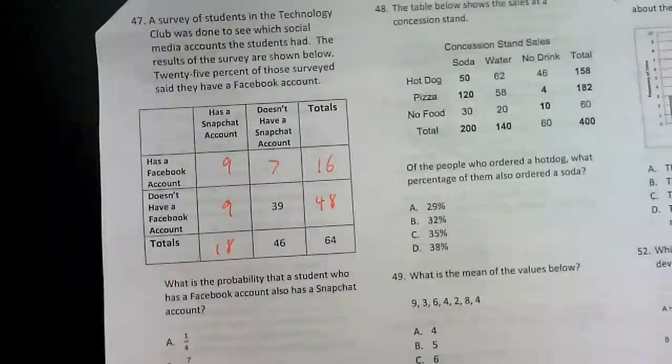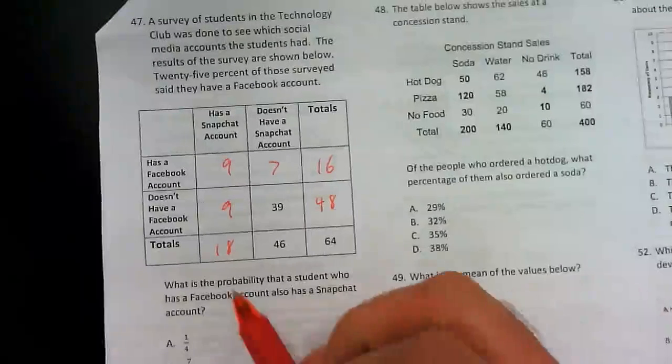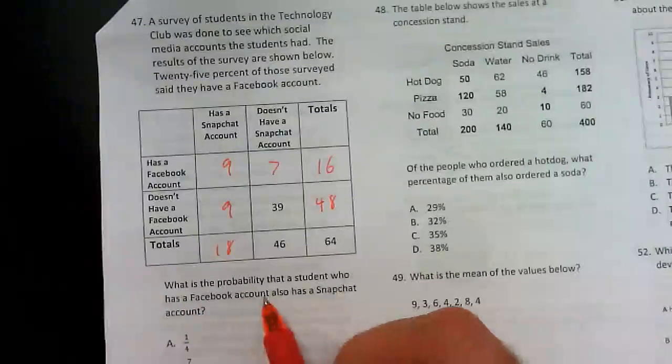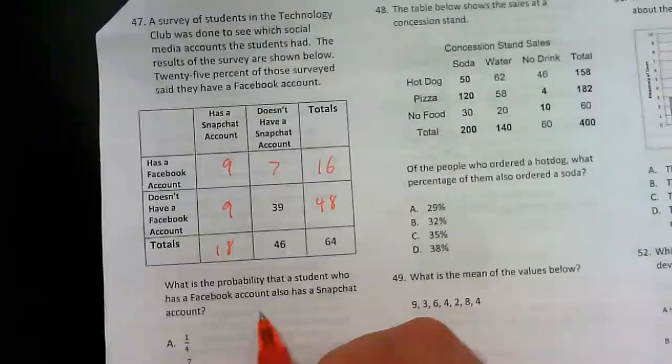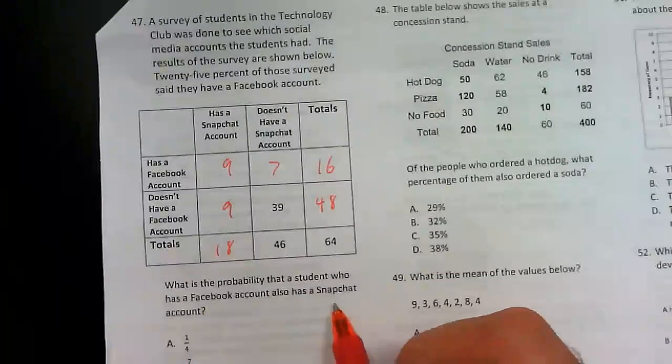So we might not have had all the values to start off with, but we could figure out what they are. Now, do we need every single one of these values for the final answer? No. I just wanted to show that we could get all the values. So we needed some of them to answer this final question, because it says, what is the probability that a student who has a Facebook account also has a Snapchat account?